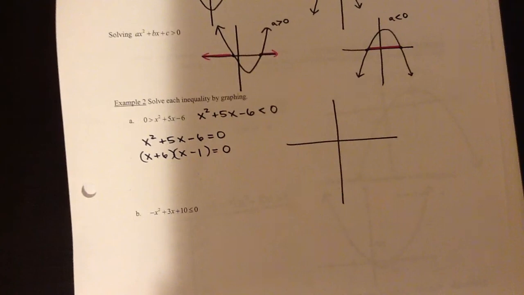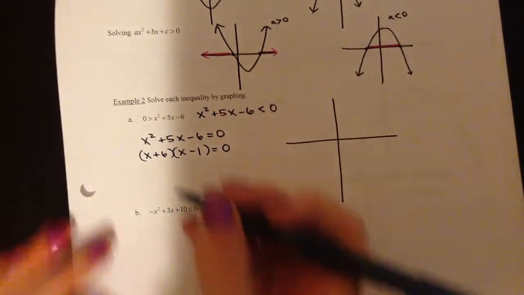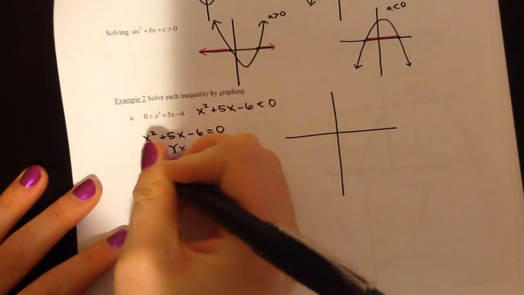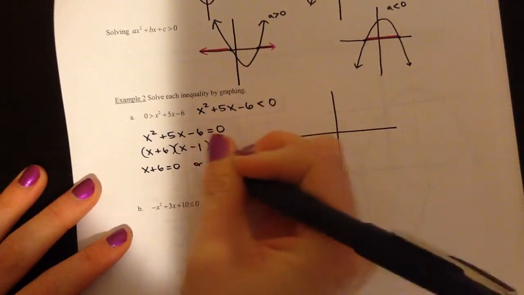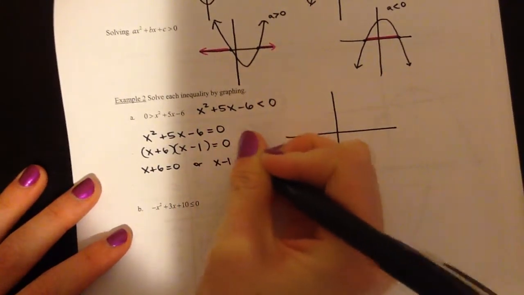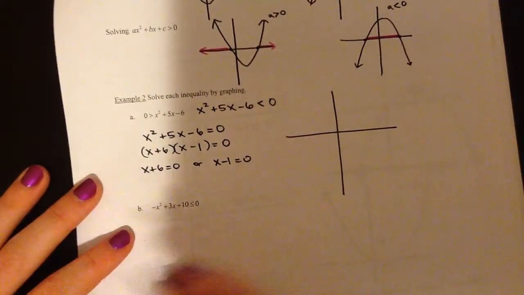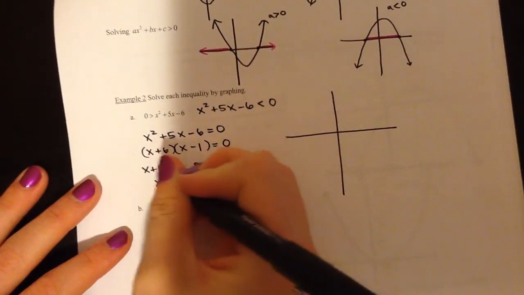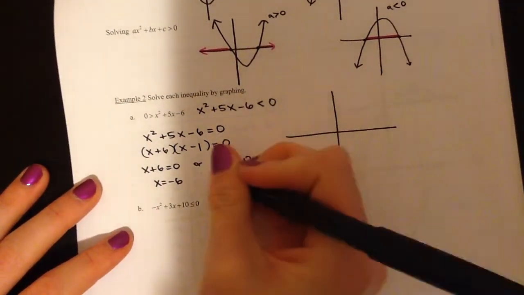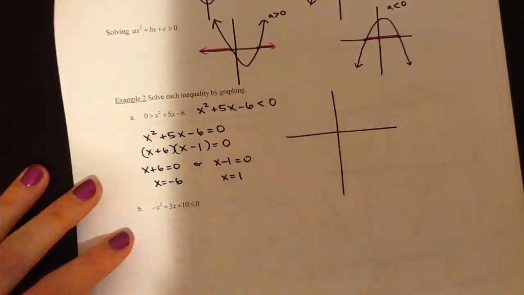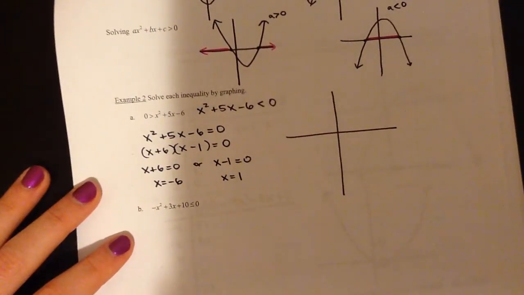Okay, so I start by factoring, and then I use that zero product property to set each factor equal to 0. Okay, and then I solve each equation. So here I subtract 6 from both sides and I get a -6. Here I add 1 to both sides and I get 1. So those are my two x-intercepts.